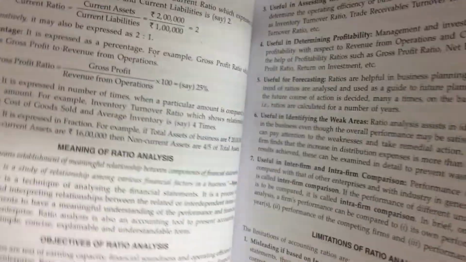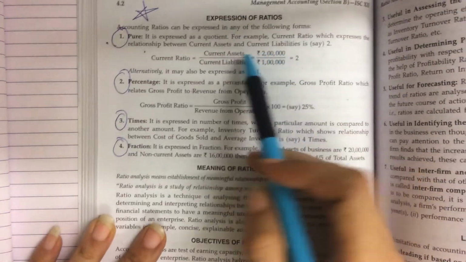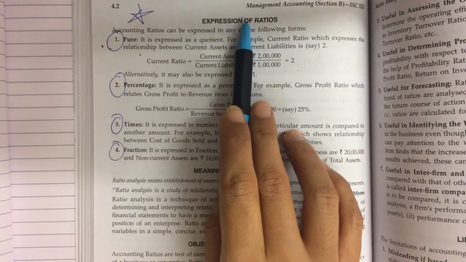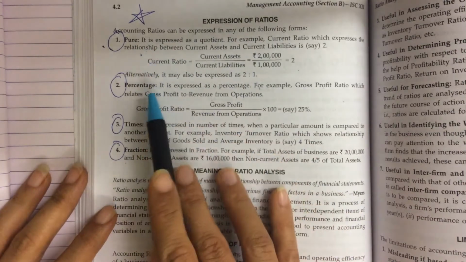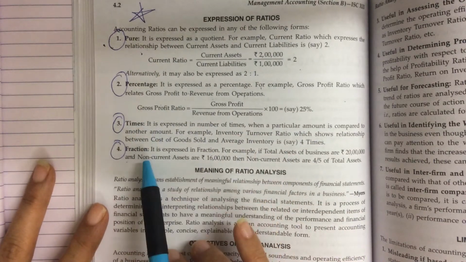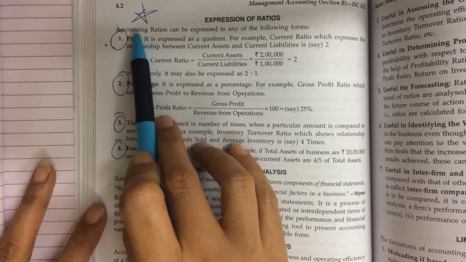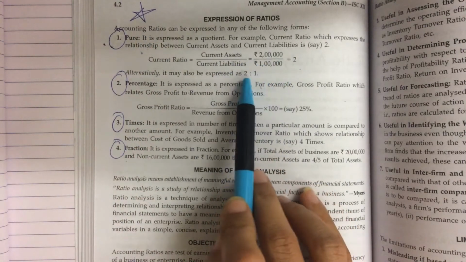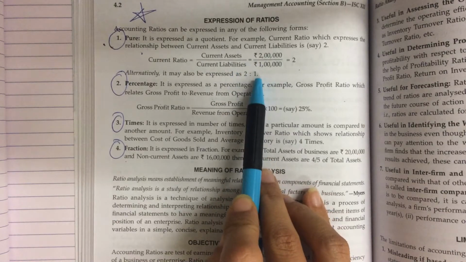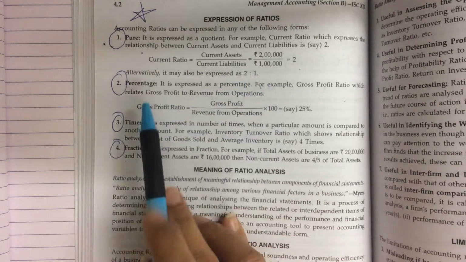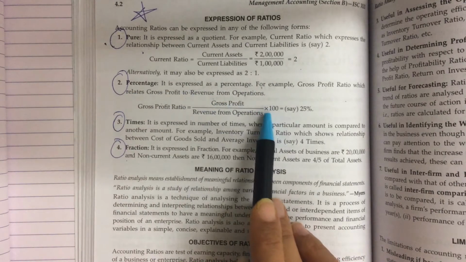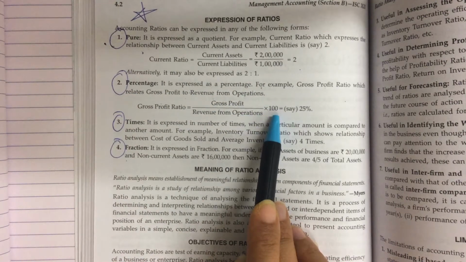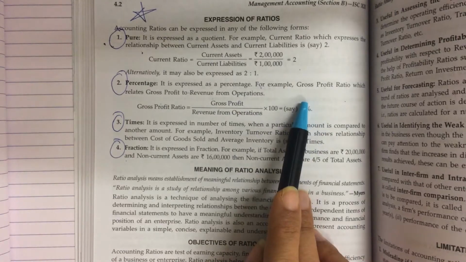Now, before starting the chapter, in your textbook, please go through all these concepts, which is expression of ratios. The ratios can be expressed in the pure form, percentage form, times, and fraction. In the pure form, the denominator should always be 1. Whenever the ratio is expressed in such a form where the denominator is 1, it is called a pure form. In a percentage, I multiply the ratio by 100 and give the answer in a percentage form.